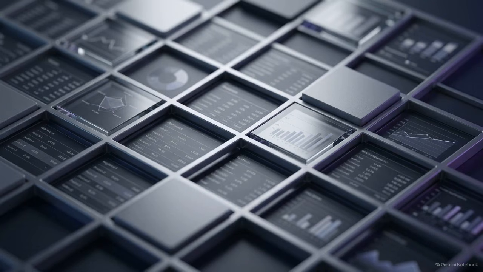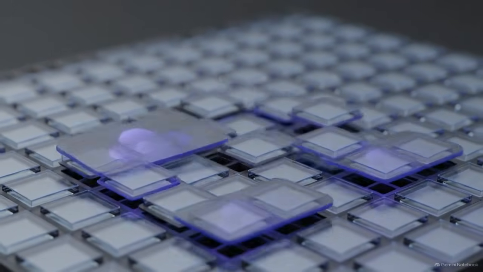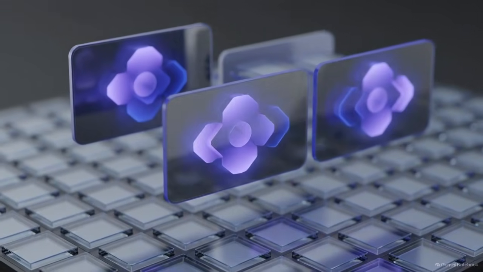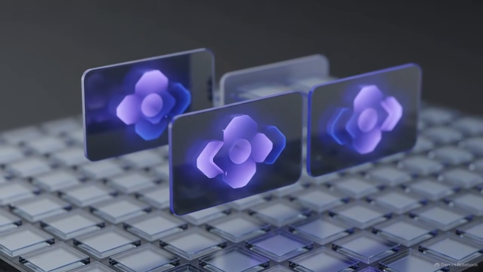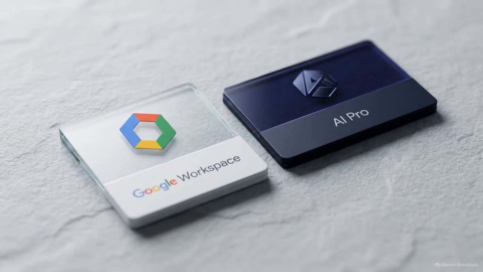For decades, data analysis has been confined to a dense, rigid grid of cells, but the way we interact with that data is changing as these fixed structures separate into fluid, modular components. Google has released Gemini Sheets Canvas, a feature designed to convert standard spreadsheet data into a real-time, interactive web application. To access this tool, you need an active Google Workspace or AI Pro Tier account.